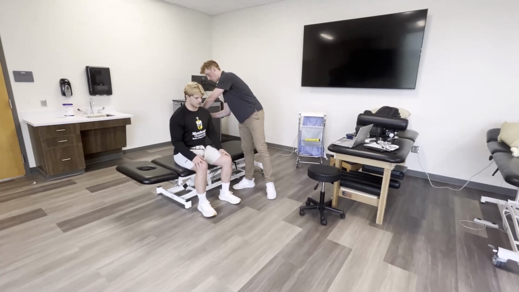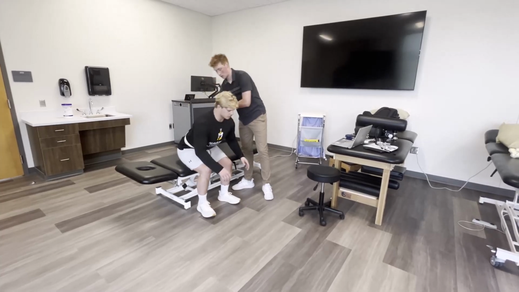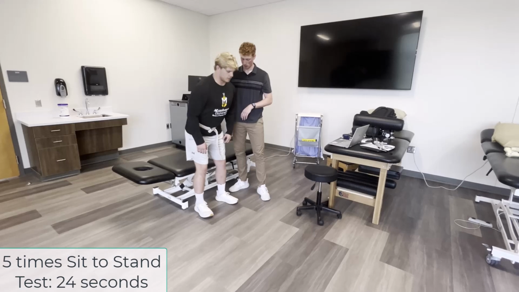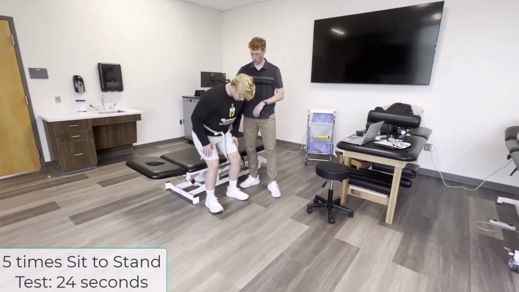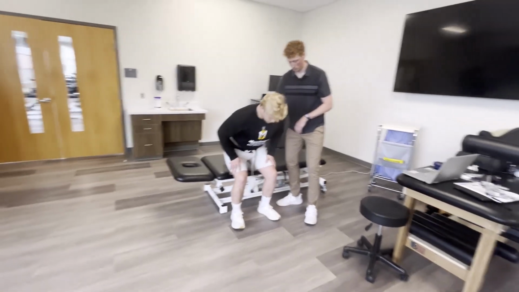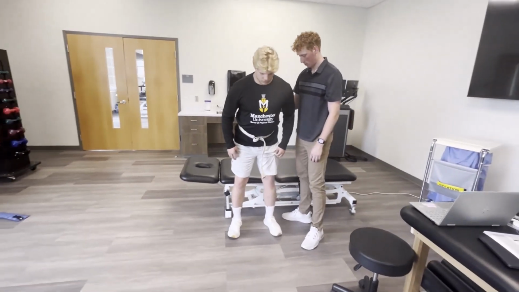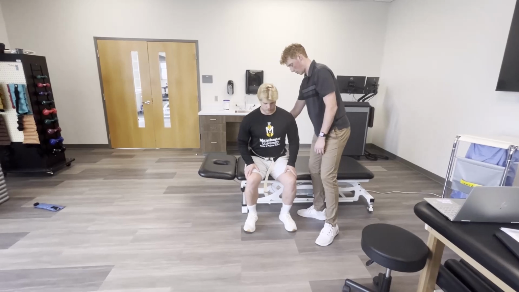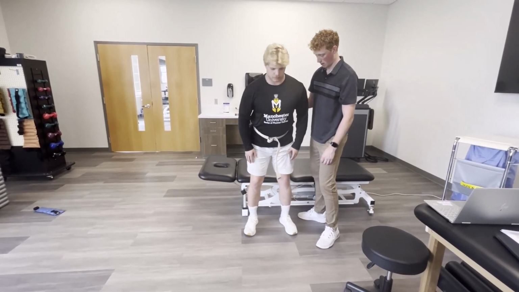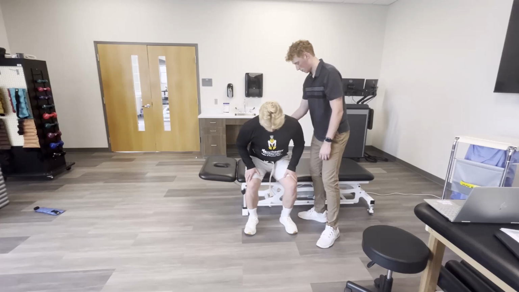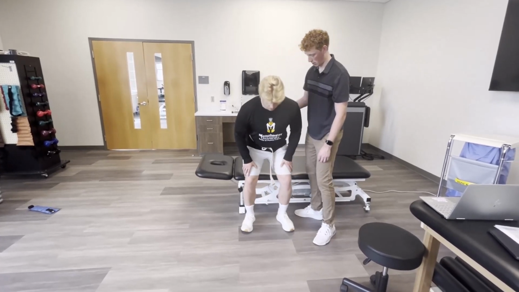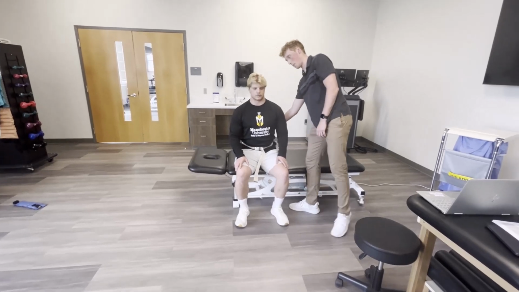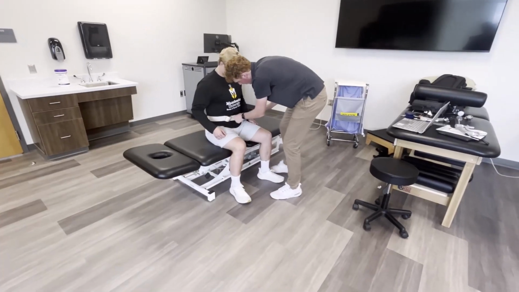a 5-time sit-to-stand test is completed. It is started with the patient sitting with their knees at 90 degrees, and the patient is instructed to stand 5 times in a row as fast as possible without using their hands. The therapist's timer will start as the patient starts their first stand and will end as the patient sits after their 5th stand. One more. Any value over 12 seconds is indicative of a fall risk. Patient does have an elevated fall risk.